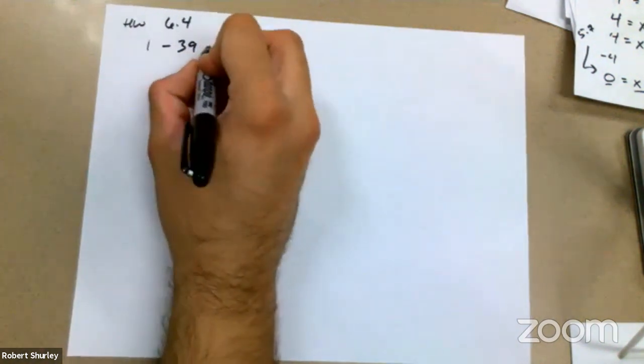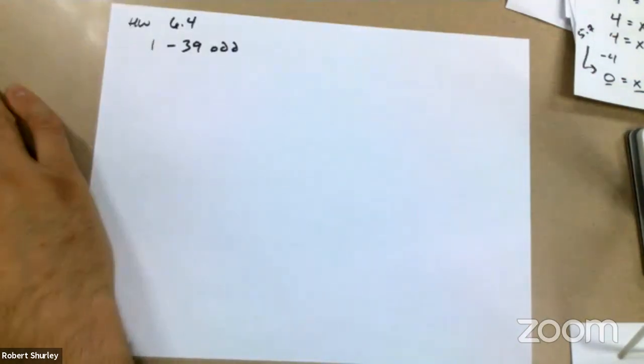I would do 1 through 39 odd. You could keep going, you could go to 47 odd, but if you did 1 through 39 odd and you really understood what was going on, you'll be fine. If you feel like you need more practice, just keep going. Pretty straightforward for homework.